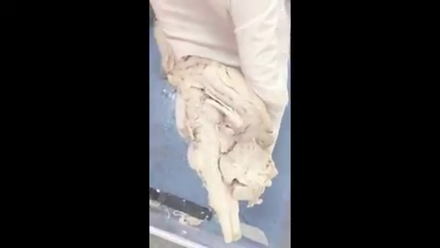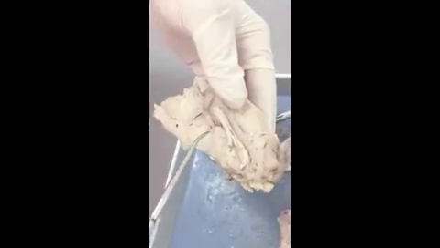This bulb right here is the pineal gland, which produces the hormone melatonin at night. And then right here is the thalamus, which controls sensation and emotion. And then below it is the hypothalamus, which controls heart rate, blood pressure, and body temperature.